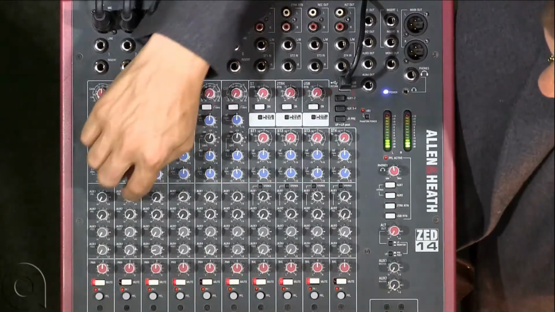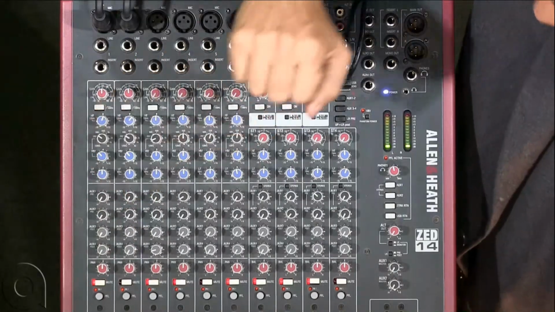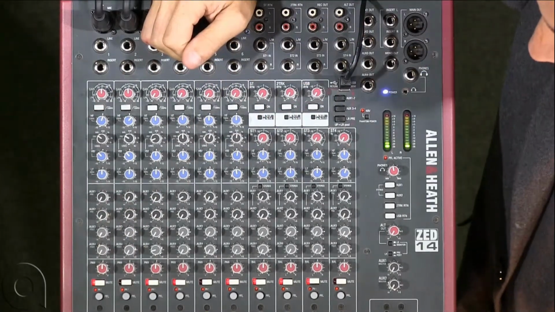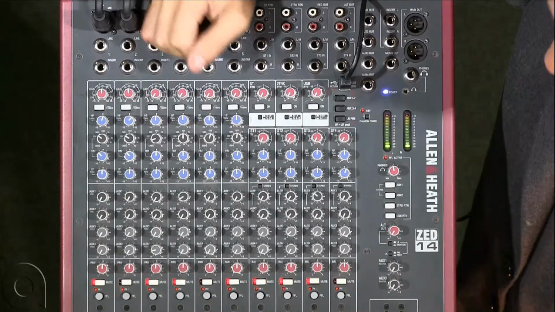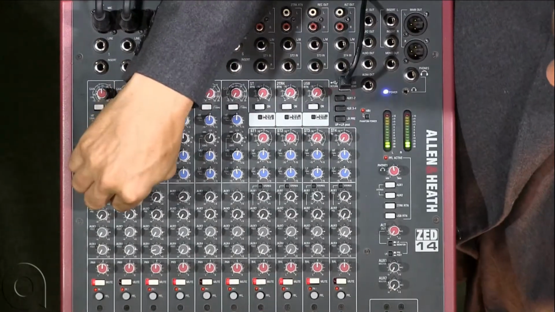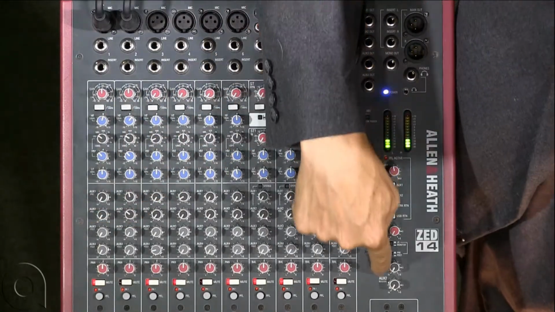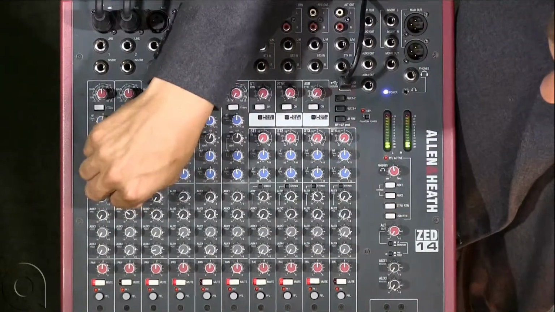Below that, we then have our sends to our auxiliaries. You can use these, which will come out right here, for a recording bus or possibly a monitor so the person speaking or performers can hear themselves. And we can simply turn those up right here and they will get sent over here with aux 1 and aux 2 having a master control.